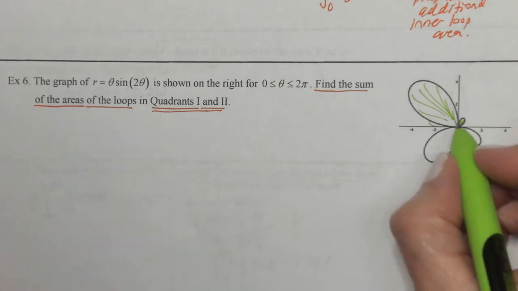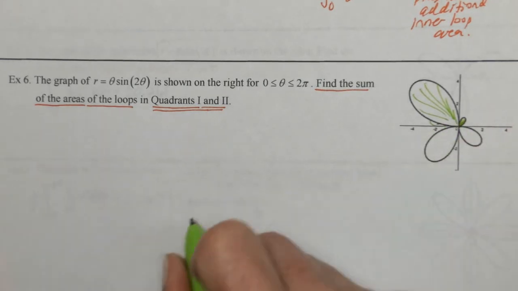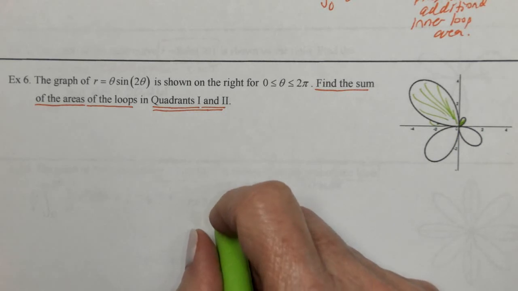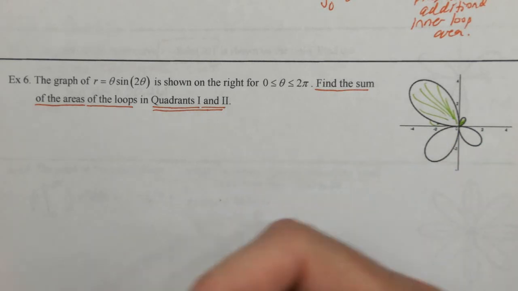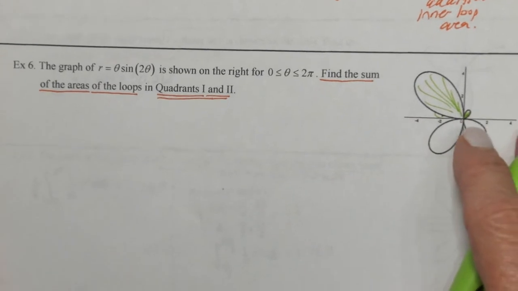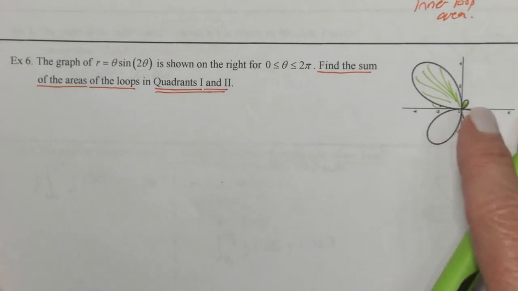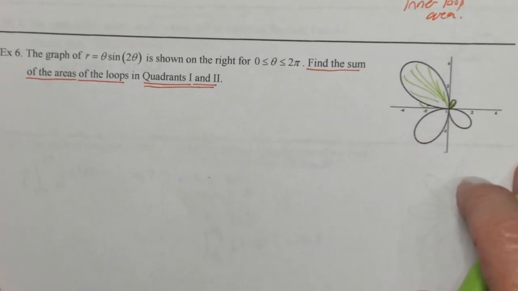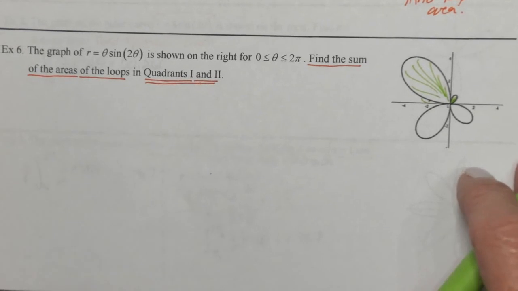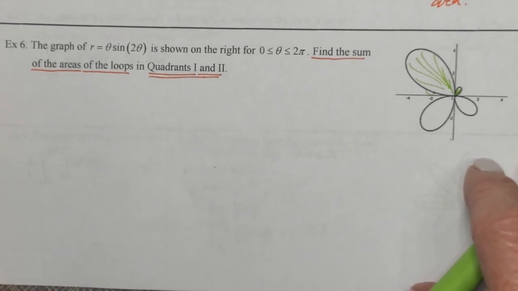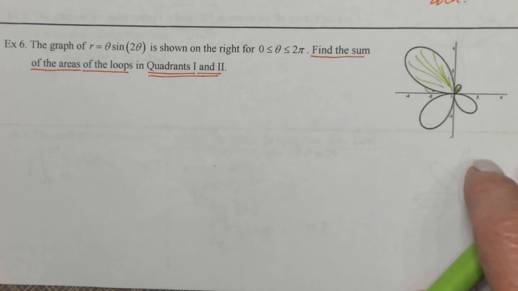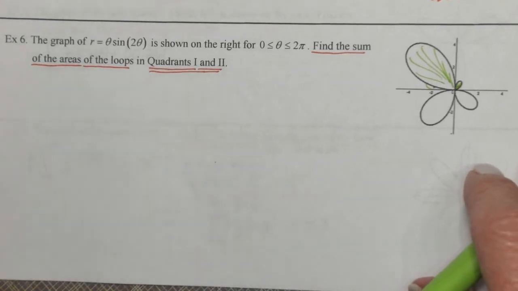Question: do you think it's 0 to pi? I would let kids in class answer and give me their thoughts on that. Do you think it's 0 to pi? And if you don't think it's 0 to pi, why not? So these are the kinds of questions we would spend some time on, just talking about this in class. But we're not in class, so you just get to listen to me talk.